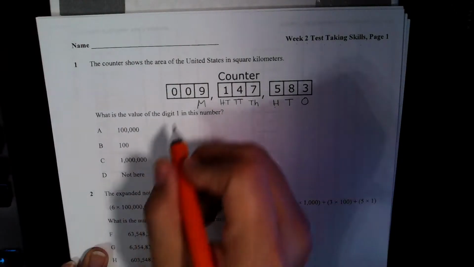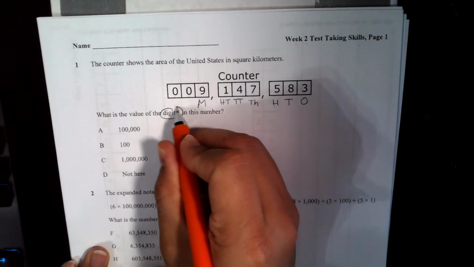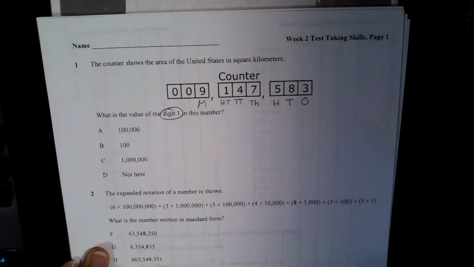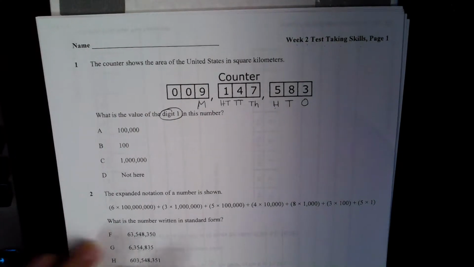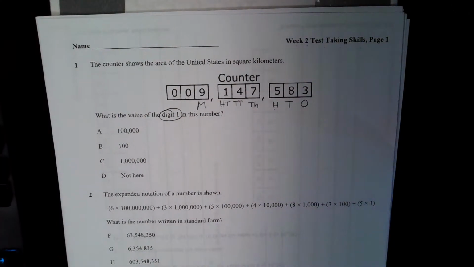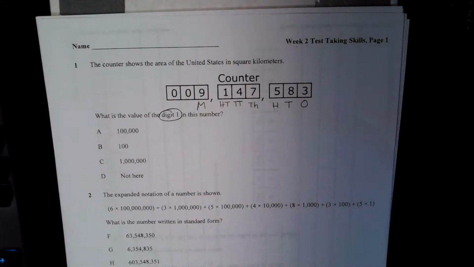And they're asking us, what is the value of the digit 1? So I need to find what place value the number 1 is in. Who can tell me, if I look for the digit 1, what place value is that number 1?